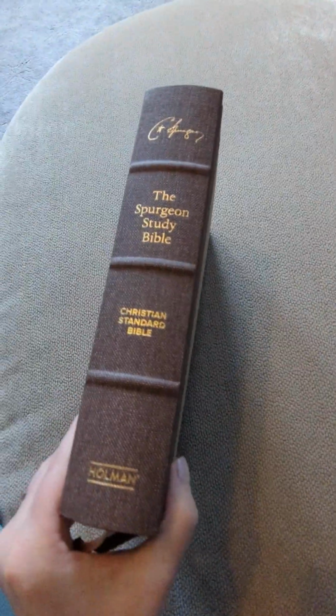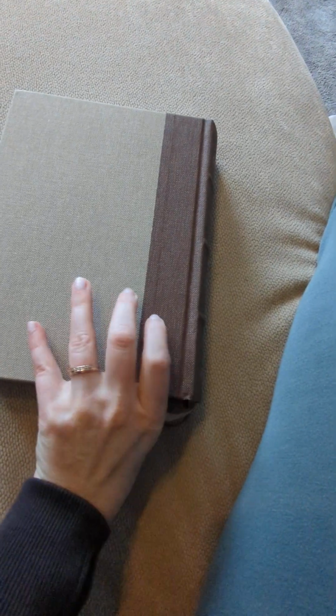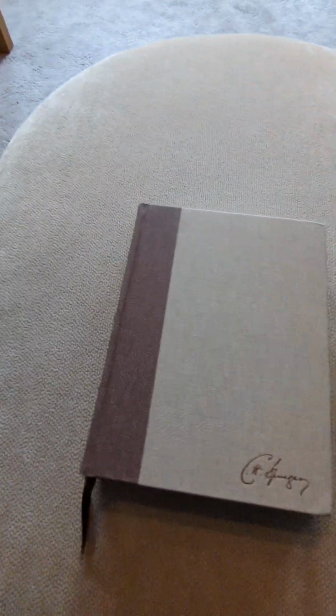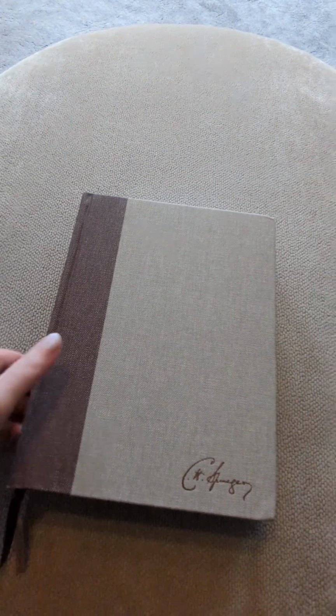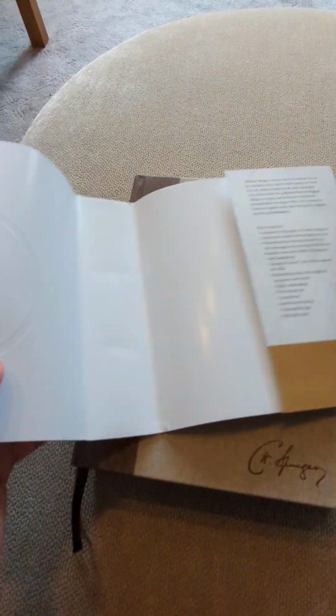You might have figured it already. This is the Charles Haddon Spurgeon Bible. It's a CSB. You can probably get it in different designs, but let's not diverge too much about designs. This one here came with this kind of little cover.